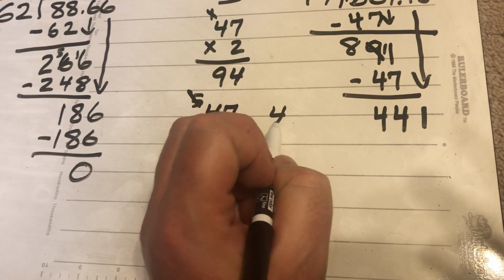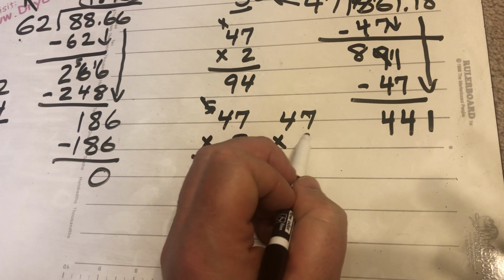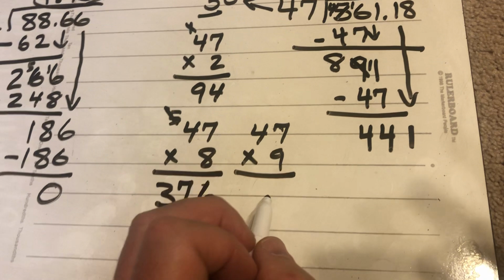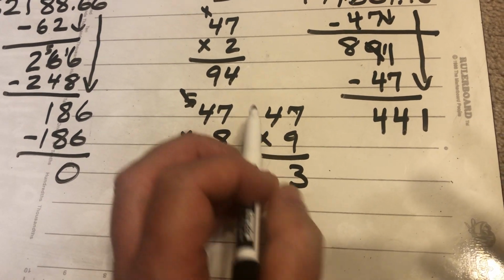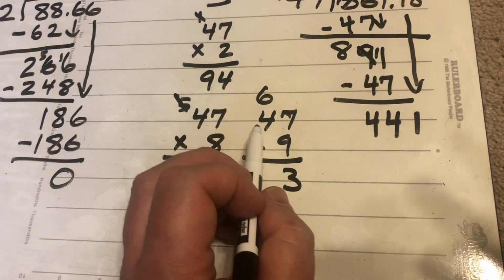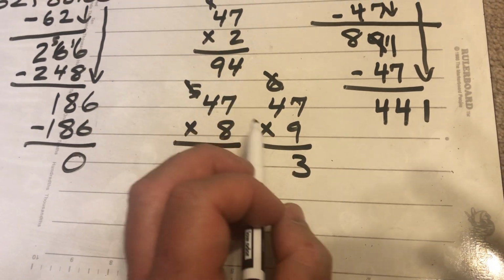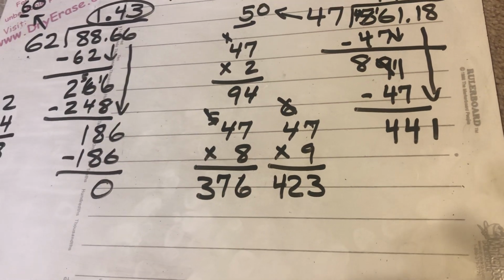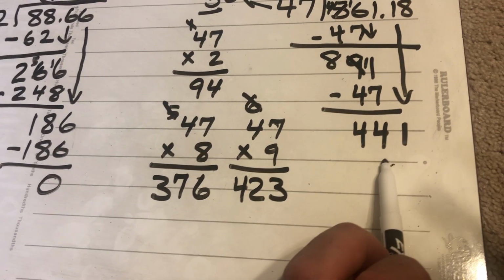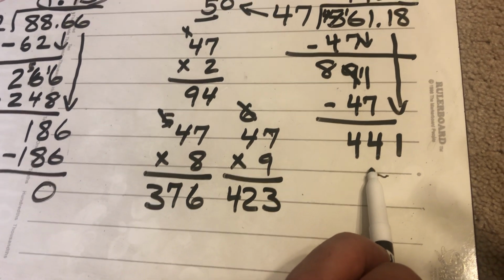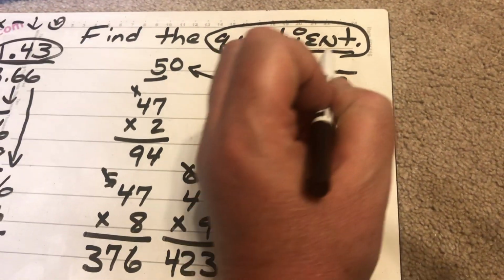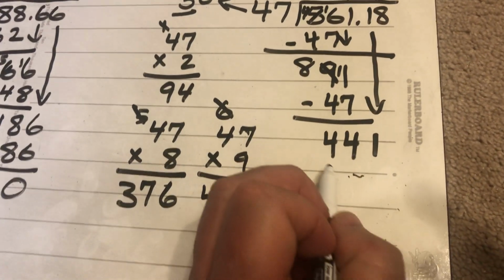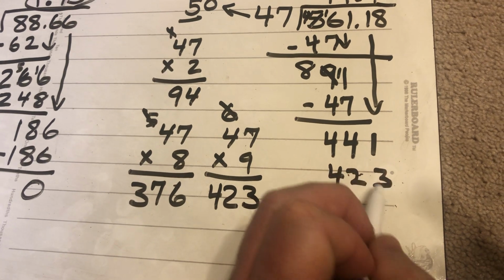So I'm going to go ahead and try 47 times 9 because I'm sensing that it might be able to go in again. 9 times 7 is 63. Put the 3 down, carry the 6. 9 times 4 is 36. Plus 6 is 42. 423. I like that better. That's pretty close to 441. We can see that we're within 20. So I'm going to go ahead and put a 9 up here. We've seen that 9 times 47 is 423.